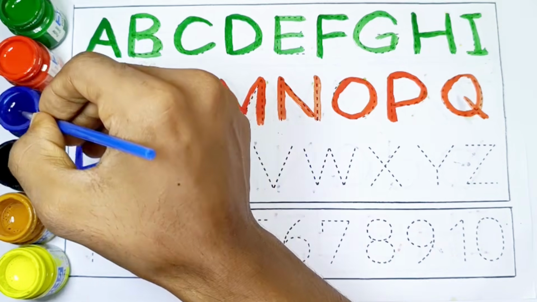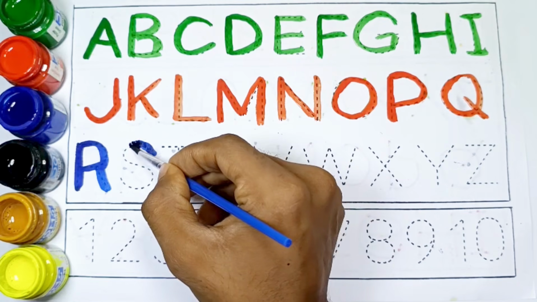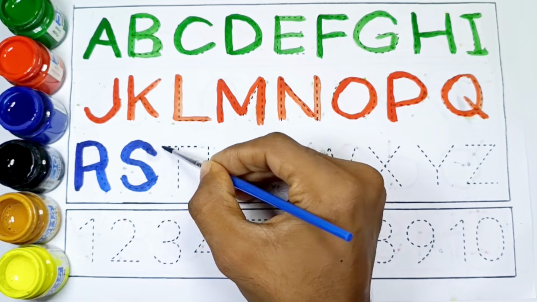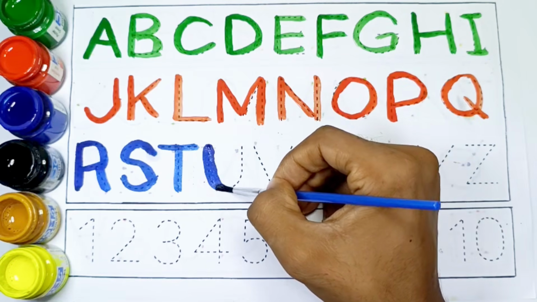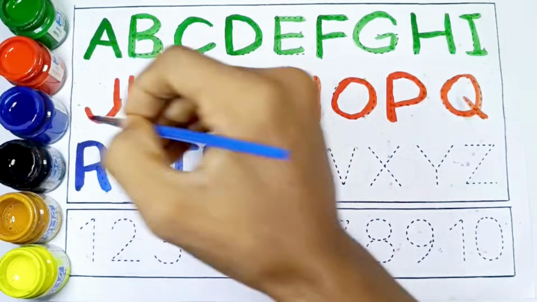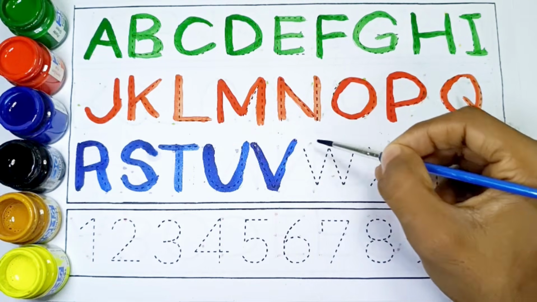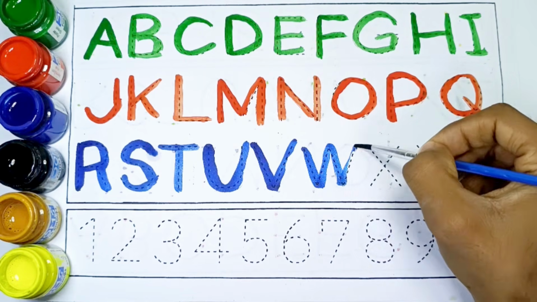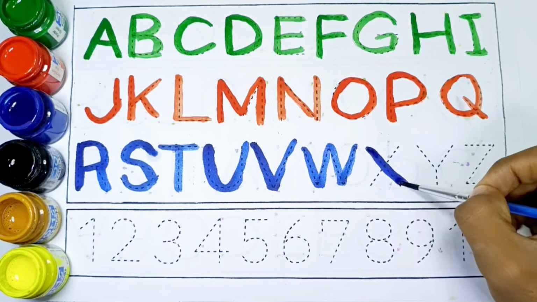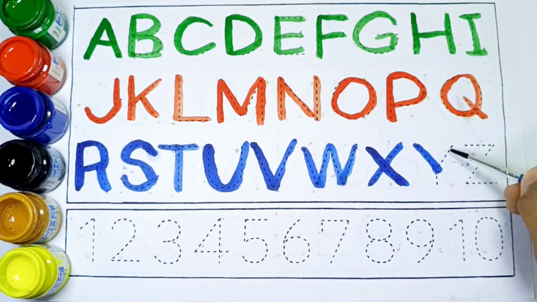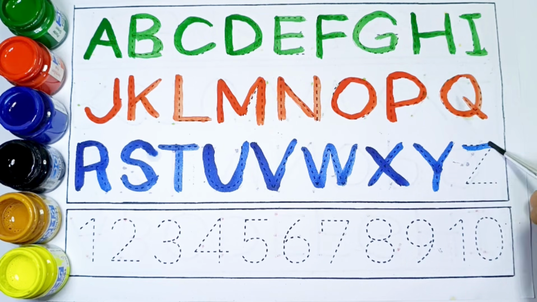R for rose. S for sun. T for teacher. U for umbrella. V for van. W for wheel. X for xylophone. Y for yo-yo. And Z for zebra. Kids, now you draw numbers.